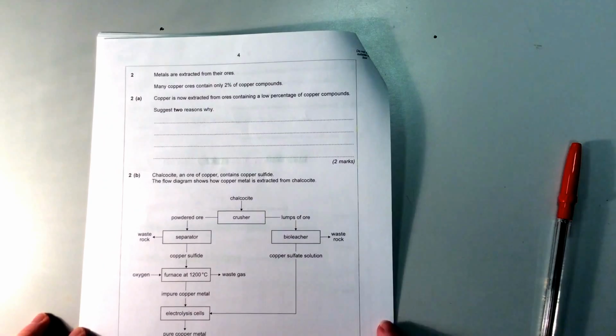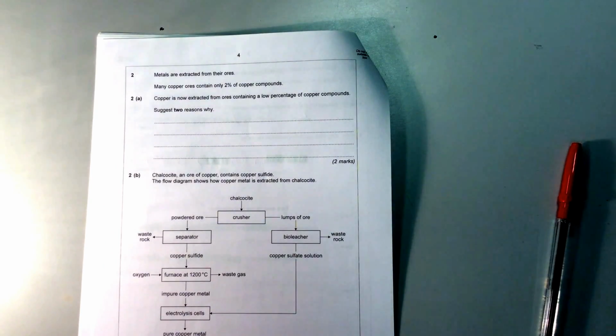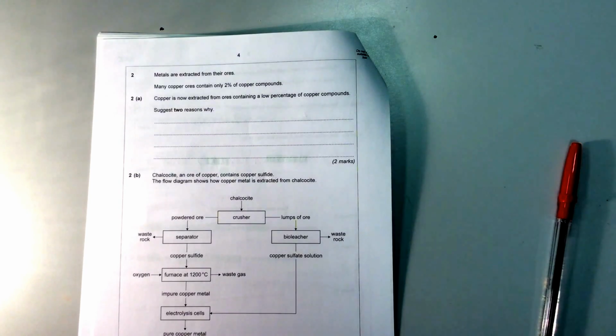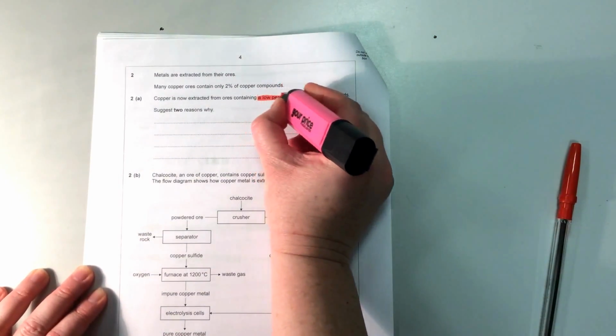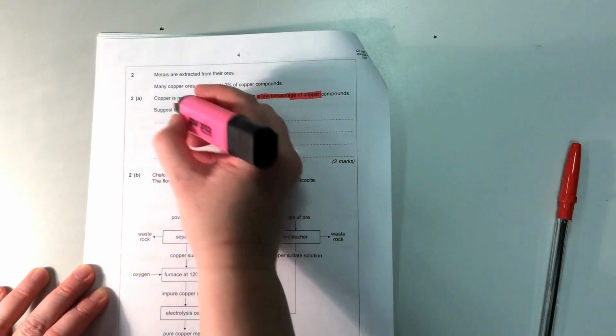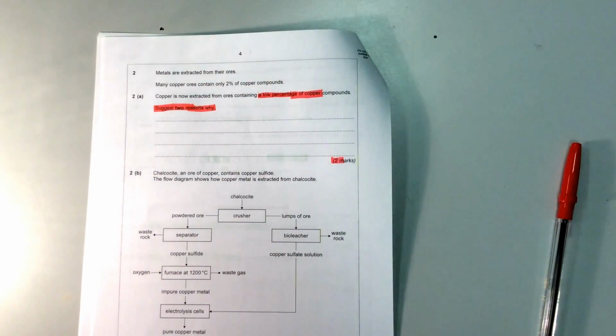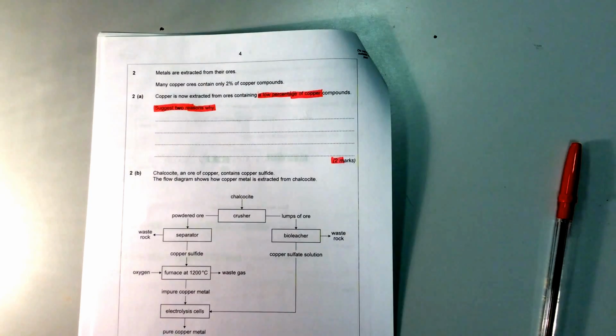Okay, question 2. This is describing metals now, so it's talking about metals being extracted from their ores. Many copper ores contain only 2% of copper compounds. Copper is now extracted from ores containing a very low percentage of copper compounds. Suggest 2 reasons. So again, with highlighter pen in my hand, what we need to focus on here? Well, first of all, we're talking about something with a really low percentage of copper in it, and we've got to suggest 2 reasons, because it's worth 2 marks.